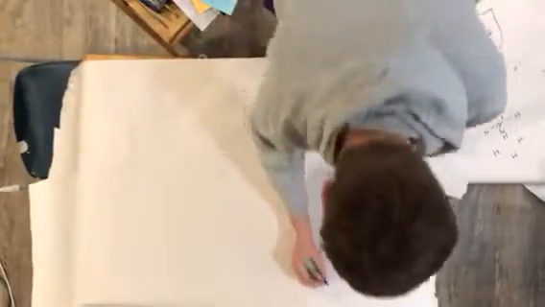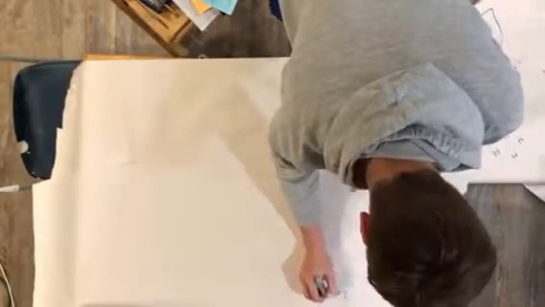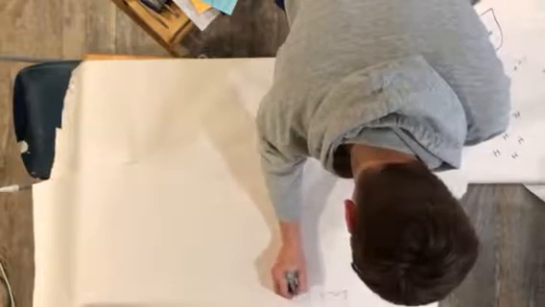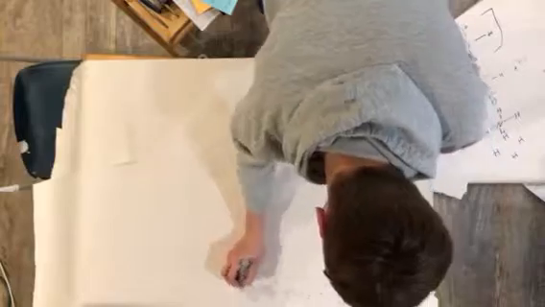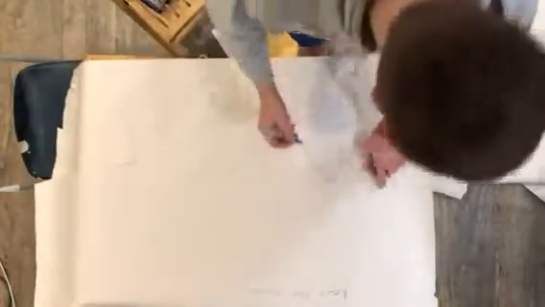Alright, so today we're going to learn how to draw Lewis dot structures, or Lewis dot diagrams, I don't know, whatever you want to call them, diagrams, whatever.